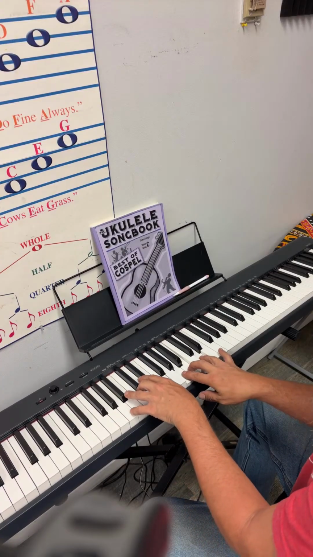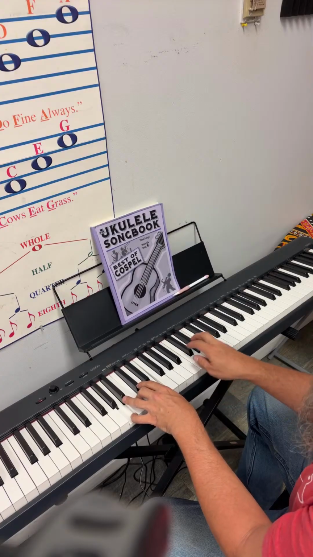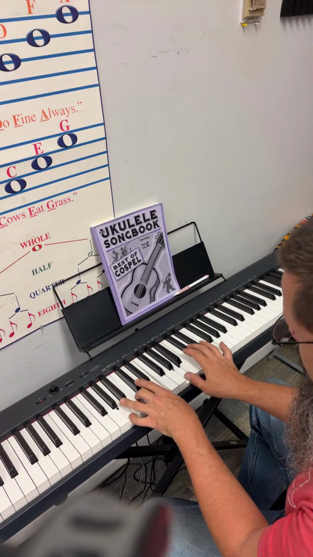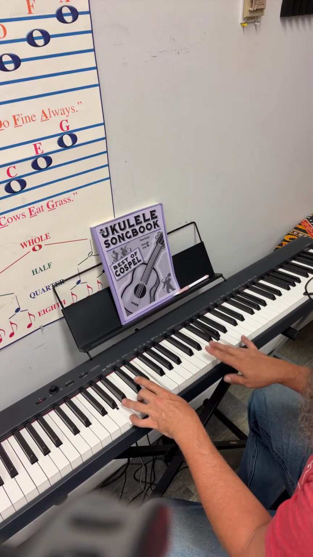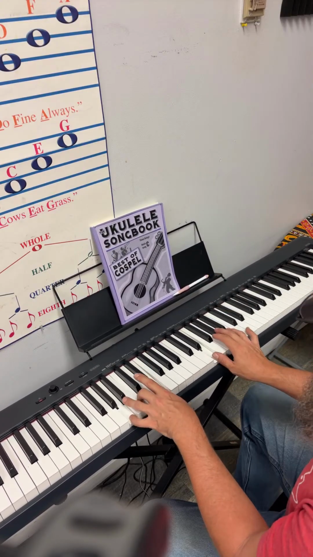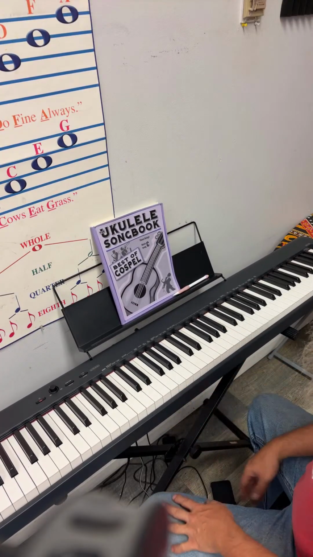To the A minor, you could use the G major pentatonic if you want. You could switch into the A minor pentatonic. You could view it as a C major pentatonic. You could view it as an E minor kind of pentatonic, because all of these are relative pentatonics.